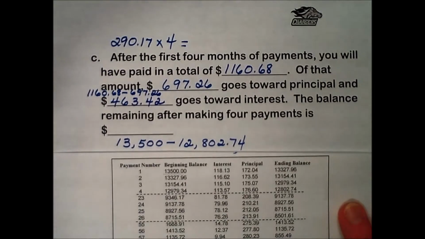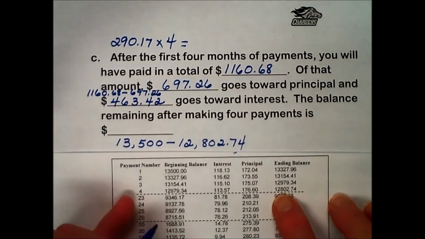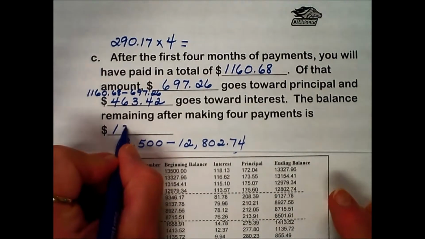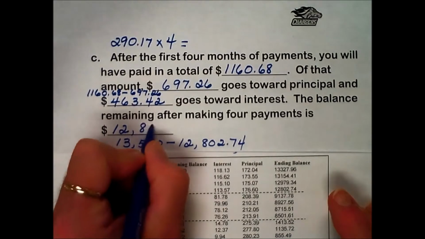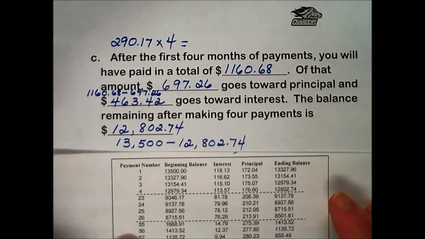The last question in Part C is asking us the balance remaining after making 4 payments. It is written there in the schedule under payment number 4, ending balance column. So no calculation required. $12,802.74 is our answer for that question.